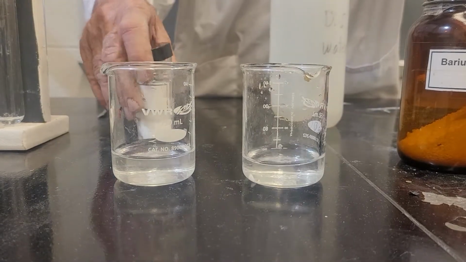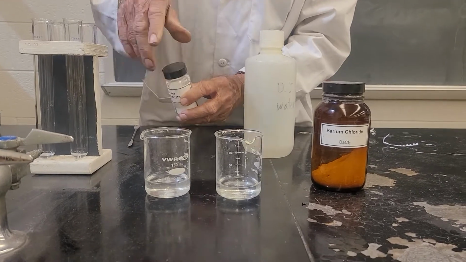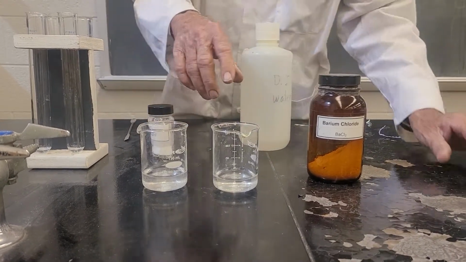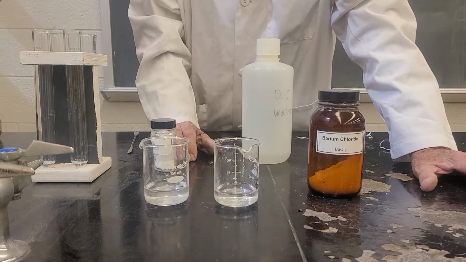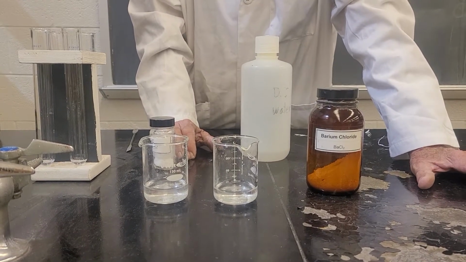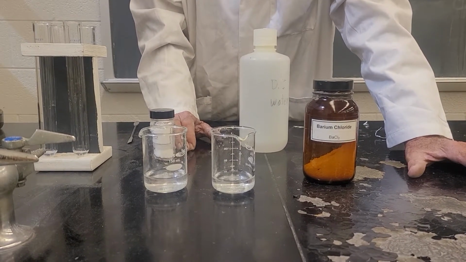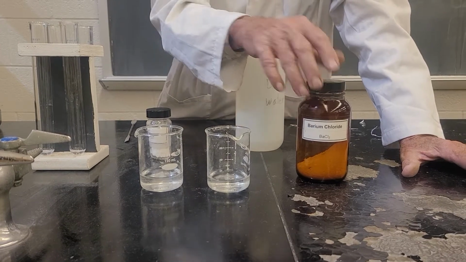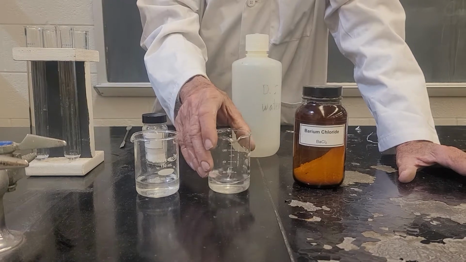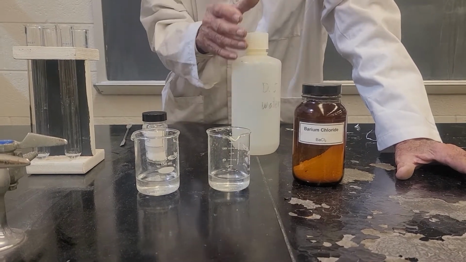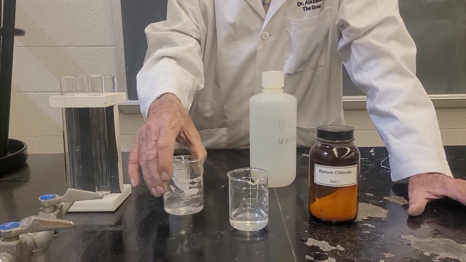Now the thing is, this is made of sodium ions and carbonate ions, and this one is composed of barium ions and chloride ions. But all carbonates are insoluble except those of sodium and ammonium, and so barium carbonate should be insoluble, which means that if we mix these together, whenever the barium ions come in contact with the carbonate ions, they should form a solid precipitate.